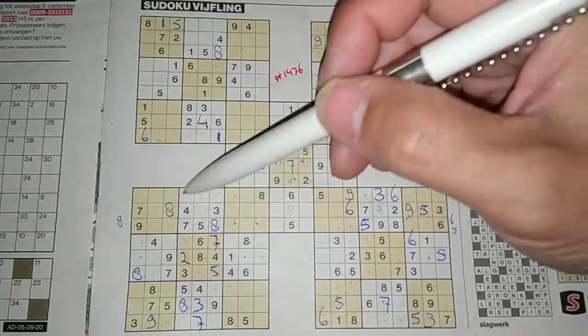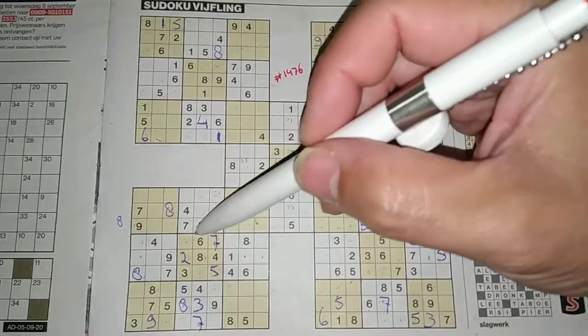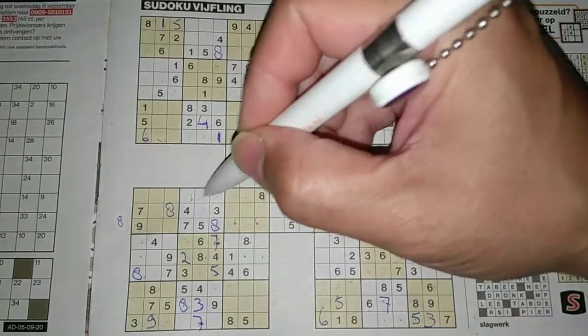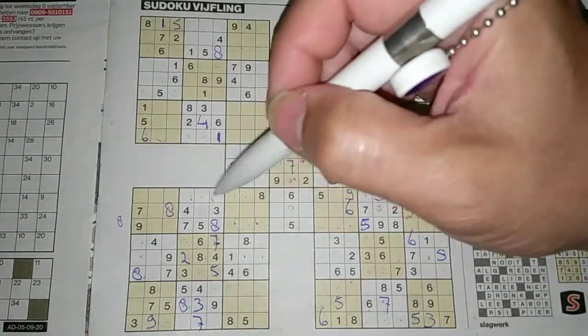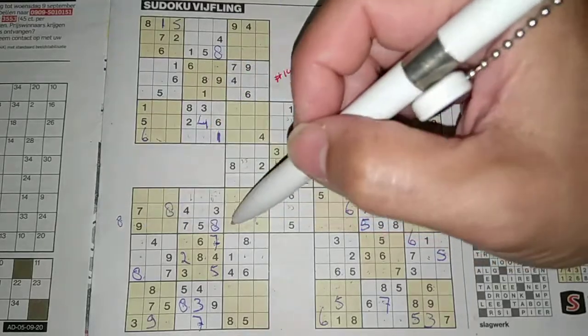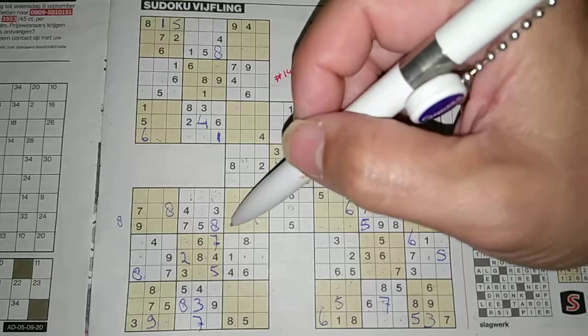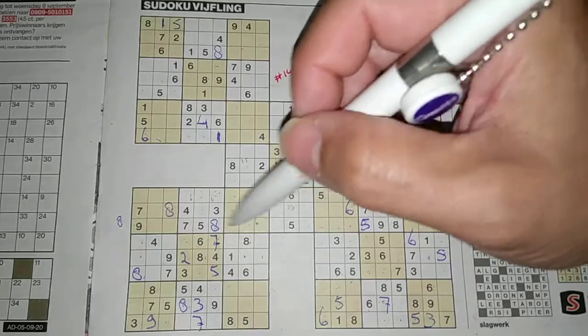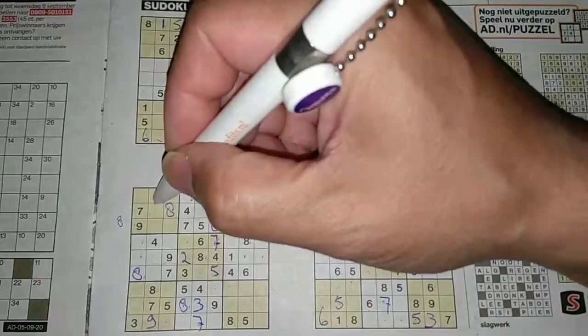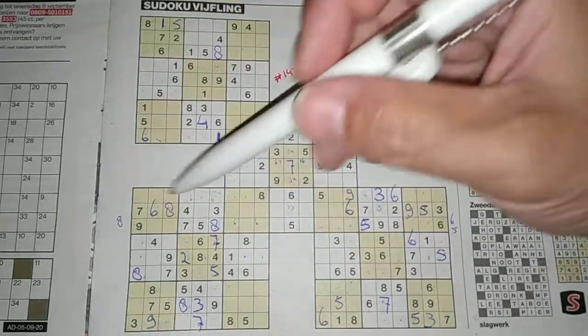In this big square, 4 missing numbers, one of the missing numbers is 6. We see here 6, no 6 in these 2 boxes, so the 6 could be here, could be there. So we have a 6 in one of these 2 boxes in the first row. In the third row, we have a 6 in one of those two boxes. In the row between, the only place for a 6 should be there.